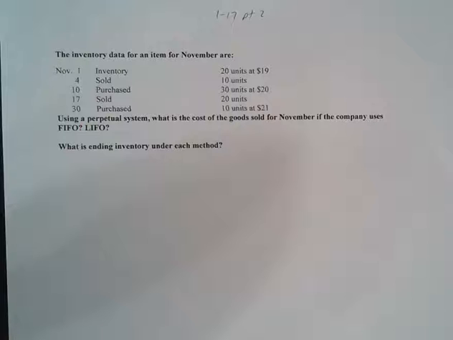I will tell you that you can absolutely use a perpetual inventory system and the weighted average method, and you'll come up with perfectly accurate results under that method.